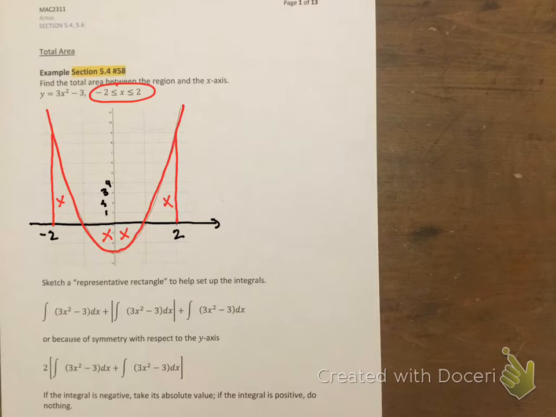Now, I want to draw in a representative rectangle, just to talk to you guys about some vocabulary here and to give a precursor for what is coming up next.